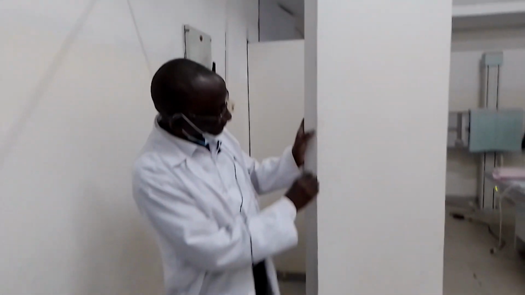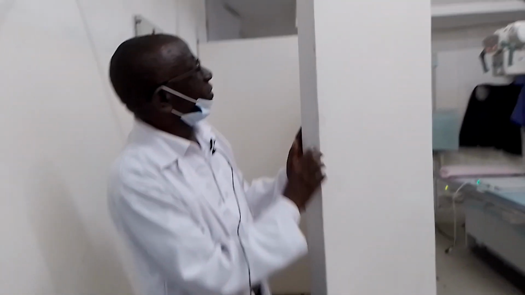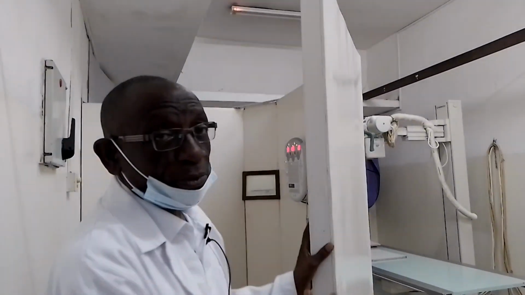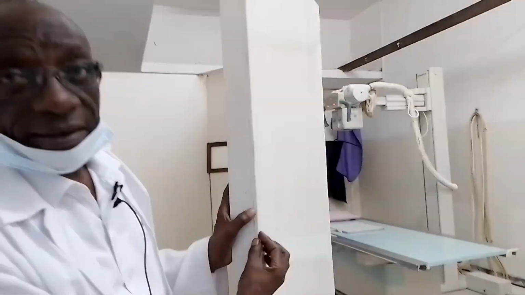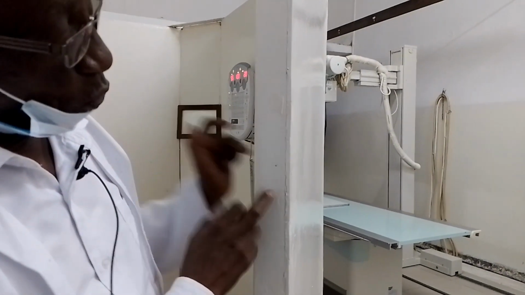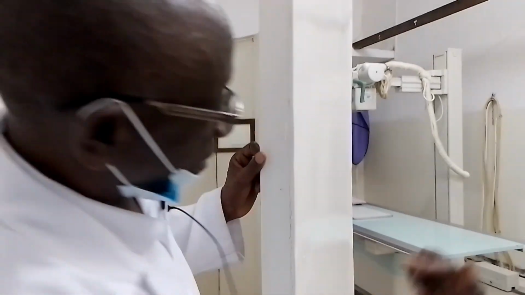So this one looks like a small room. Why should somebody be in this small room? This one is good. You come here, look at this. This one is not only a room. This is for protection because of radiation. You can see it has this red metal. This is wood, and there's a red sheet covering that.